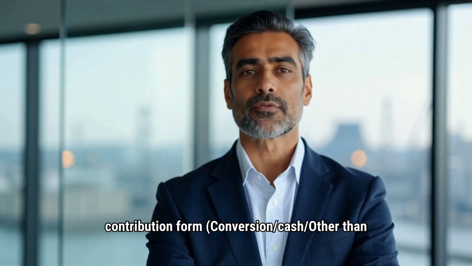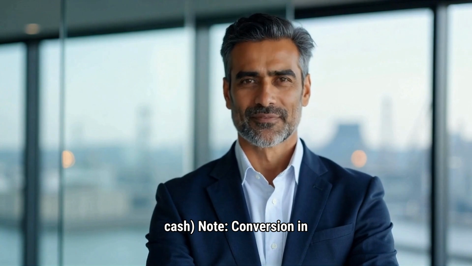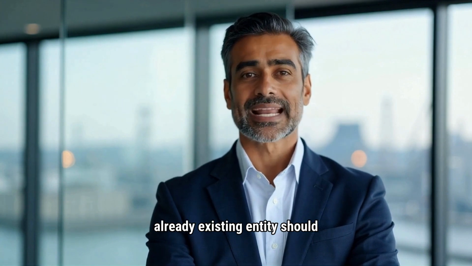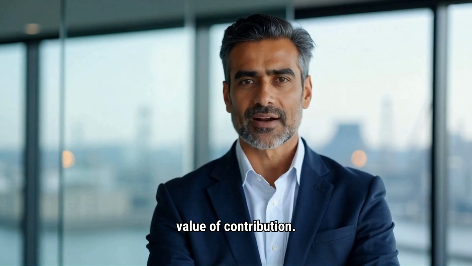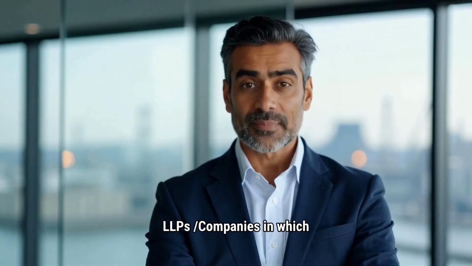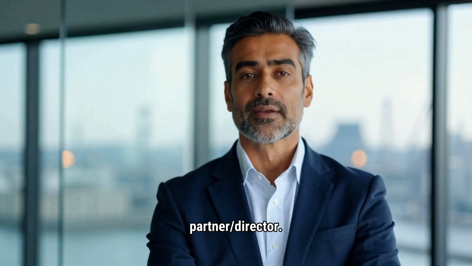Step 17. Enter the contribution form: conversion, cash, other than cash. Note: conversion in case of conversion from already existing entity should be selected. Then enter the monetary value of contribution. Next, enter number of LLPs, companies in which he/she is already a partner, director.